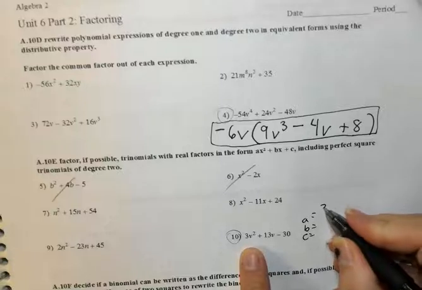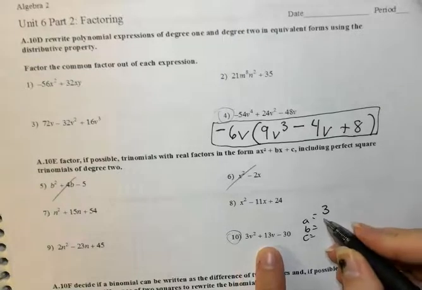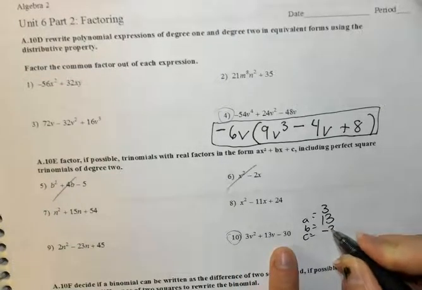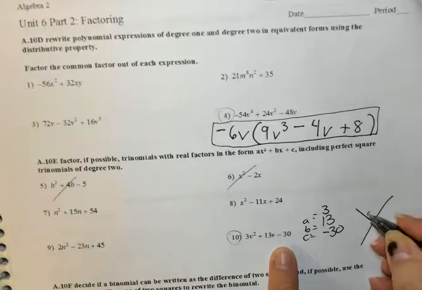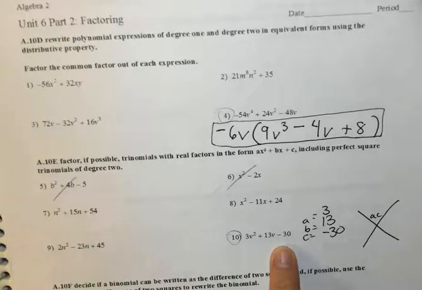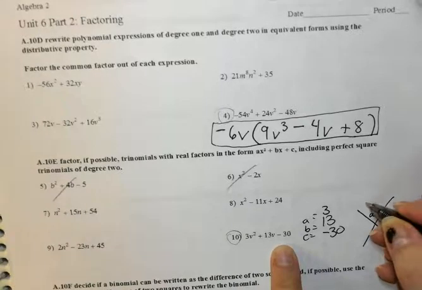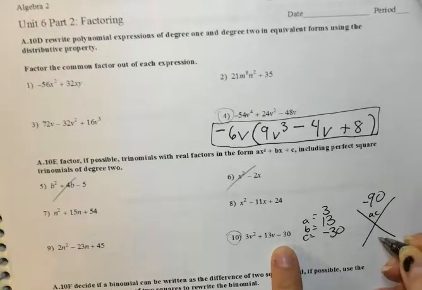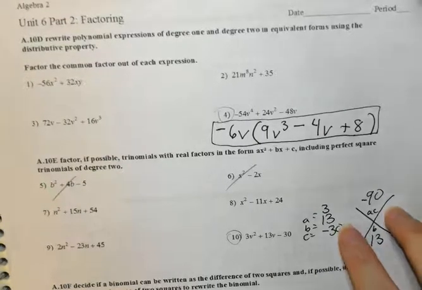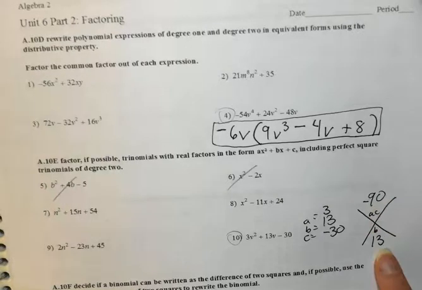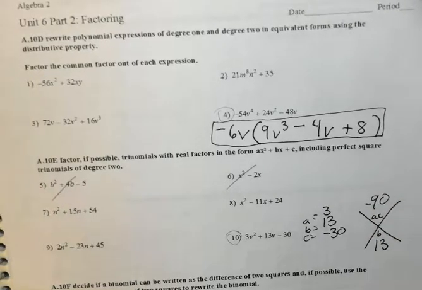A is going to be 3, b is 13, and c is negative 30. Draw an x. At the top of the x, we're going to have a times c, negative 90. Down here we have b, which is 13. We're going to find two numbers that multiply to give you negative 90 and add to get 13.